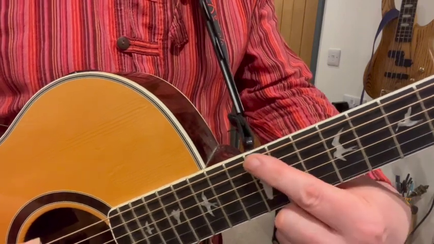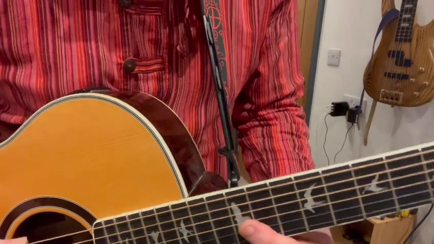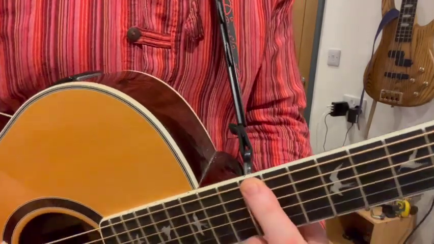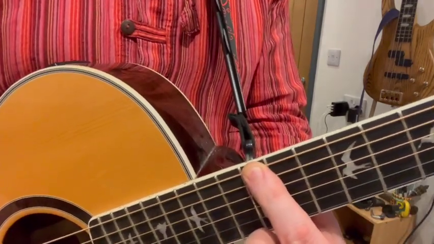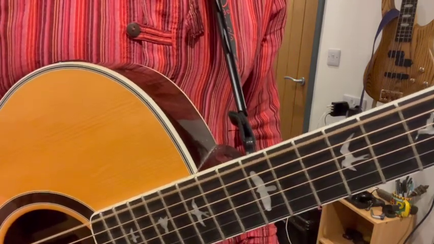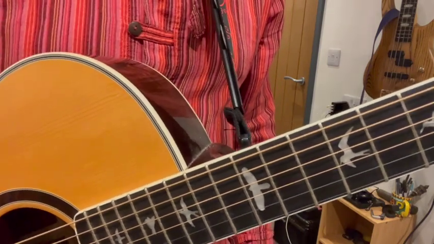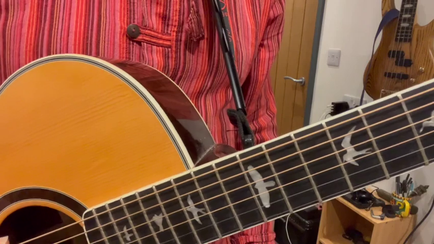This bird here, that's the 12th fret of my guitar. So if I press this string down, it's the same note as open. And my top 2 strings, E and B, are a power chord.